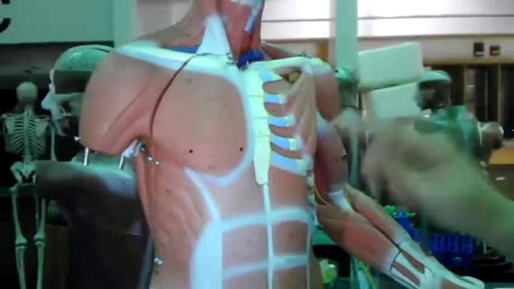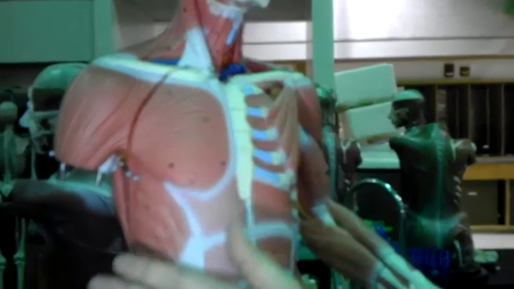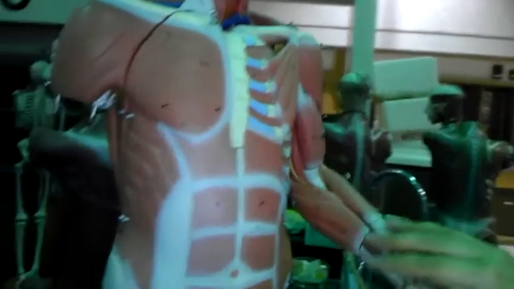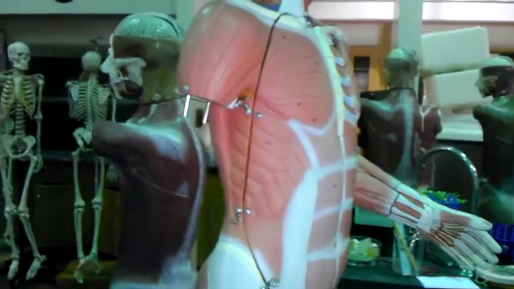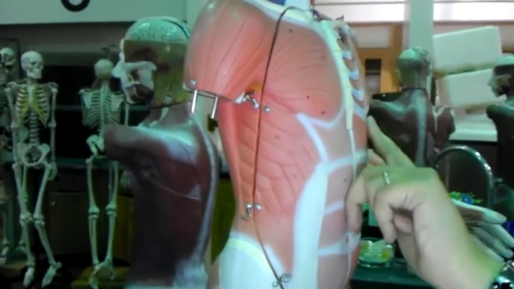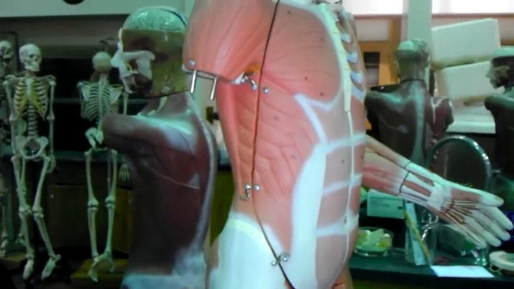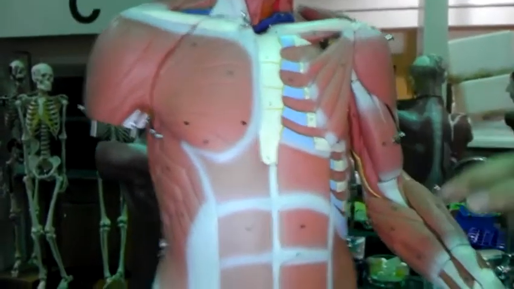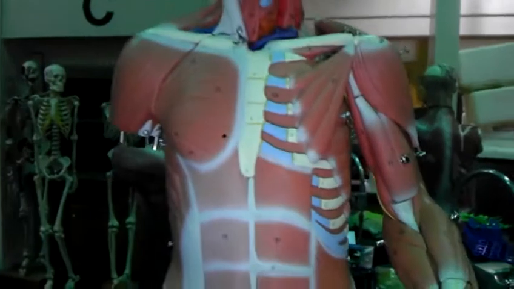Pectoralis minor, guys. When you remove the pectoralis major, you can see this muscle, number 27, which is called pectoralis minor. So you can see that pectoralis minor is deep to the pectoralis major. Pectoralis major is superficial to pectoralis minor. Again, origin is ribs. Insertion is the coracoid process of the scapula.